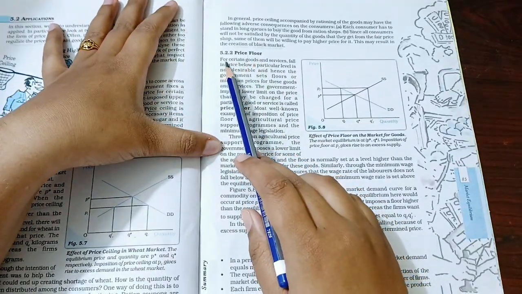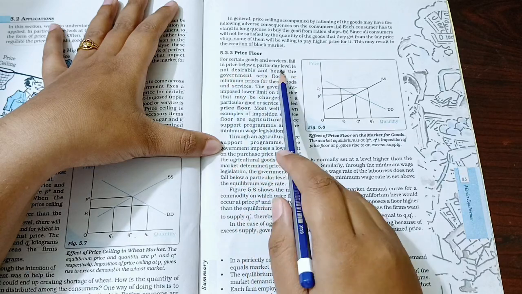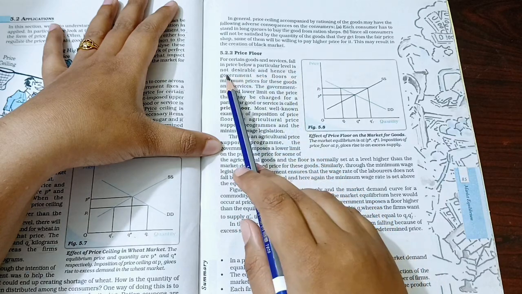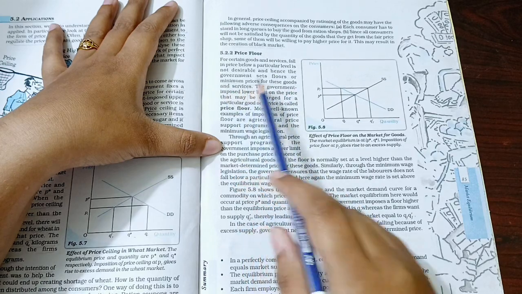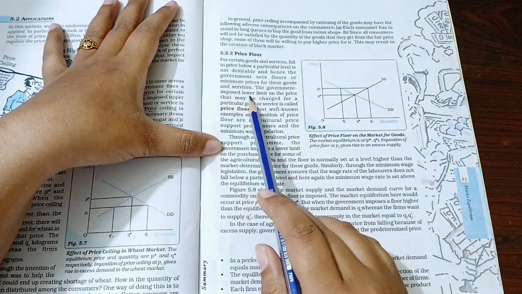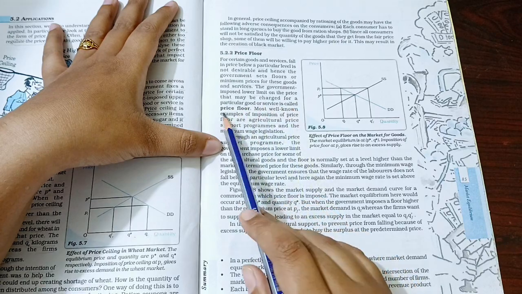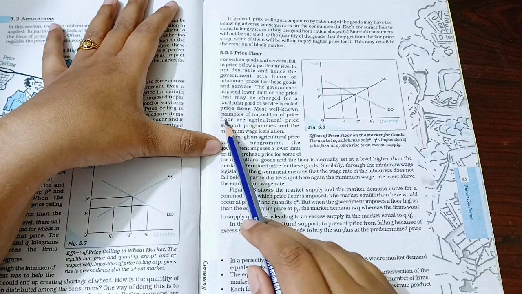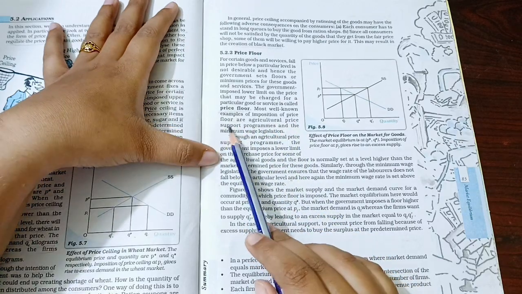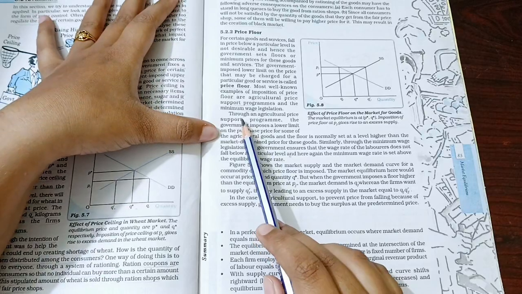Price floor. For certain goods and services, fall in price below a particular level is not desirable, and hence the government sets floors or minimum prices for these goods and services. The government imposed lower limit on the price that may be charged for a particular good or service is called price floor. Most well-known examples of imposition of price floor are agricultural price support programs and the minimum wage legislation.